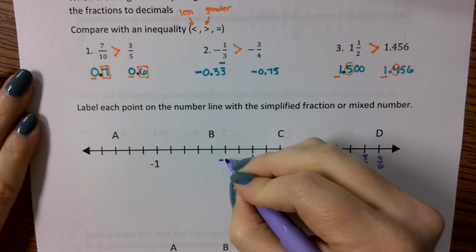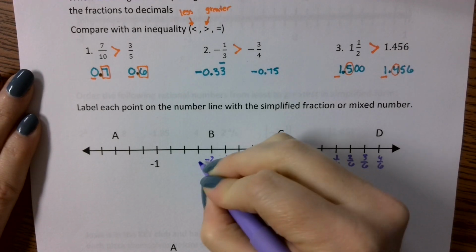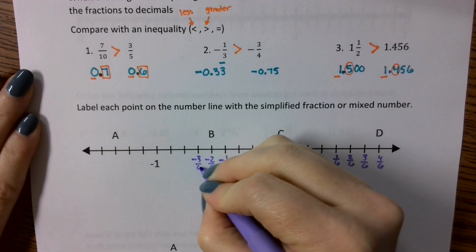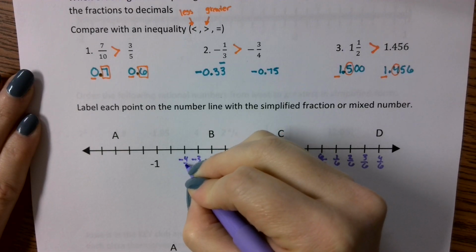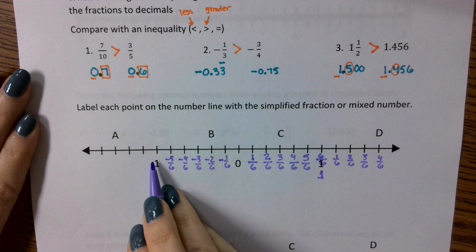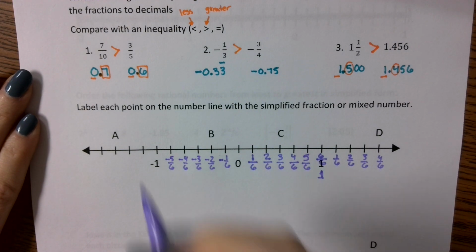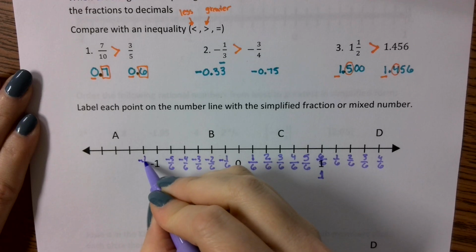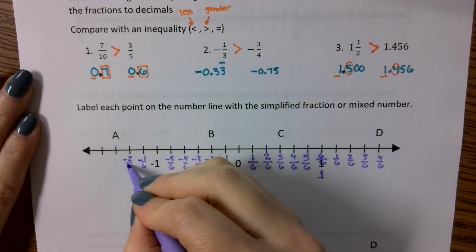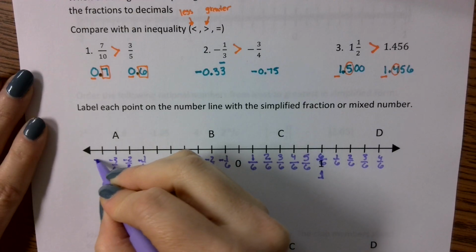So we have a negative 1/6, a negative 2/6, a negative 3/6, a negative 4/6, a negative 5/6, and then when we get to here, negative 6/6, it's negative 1 whole. And you just keep filling those in for the rest of the table.